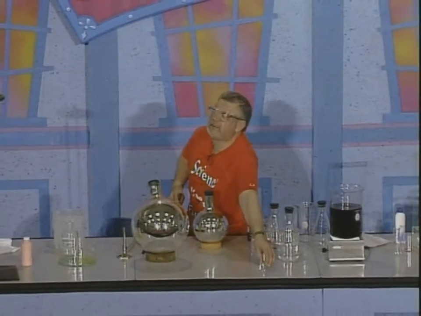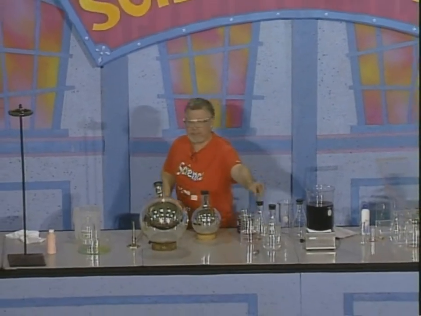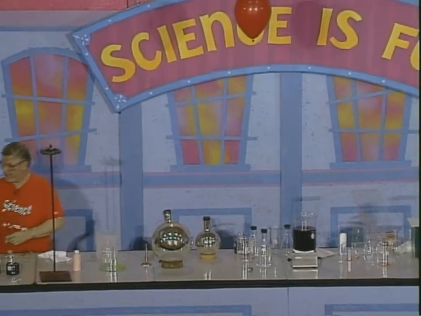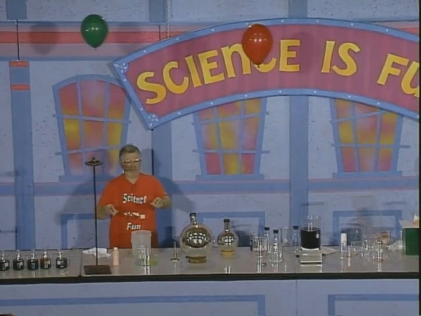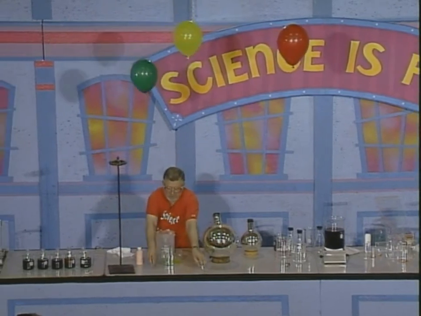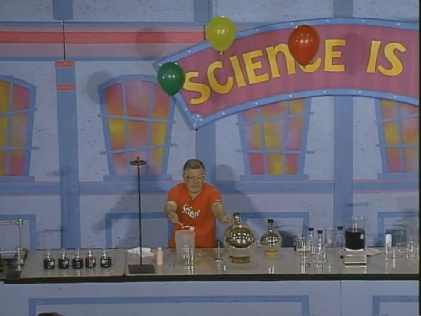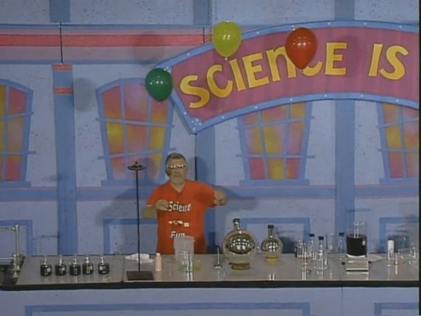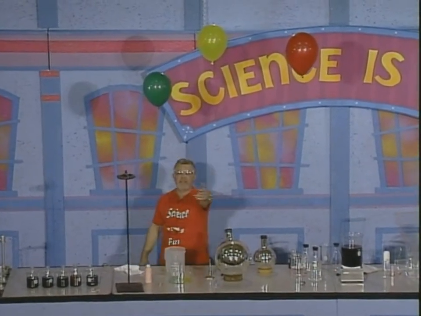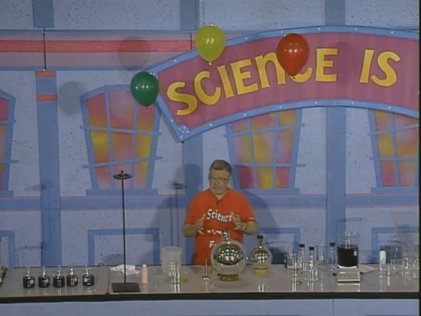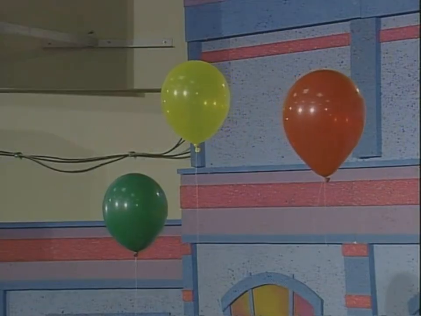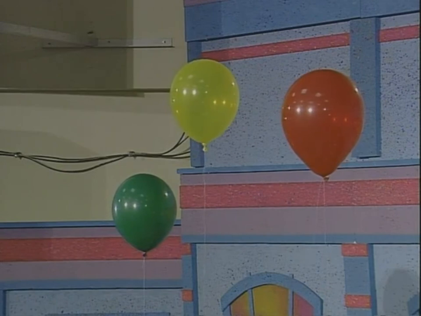All right, we're going to now do some more experiments with, what am I holding here? Am I holding the balloons? Where are the balloons? The balloons are up in the air. What's holding the balloons up in the air? Well, strings are holding the balloons up there, right? What do these balloons have in them? They could have helium. That's a gas lighter than air, right? And that's a gas also that does not burn.